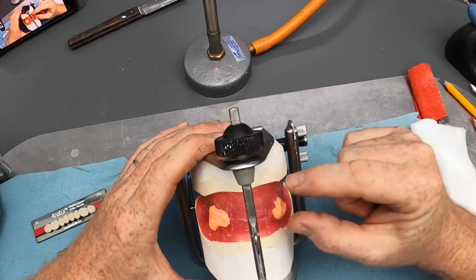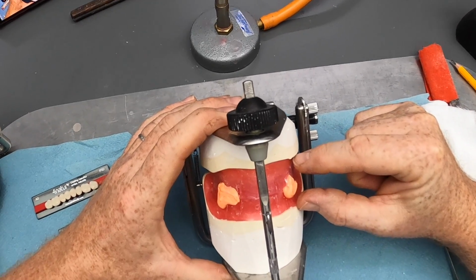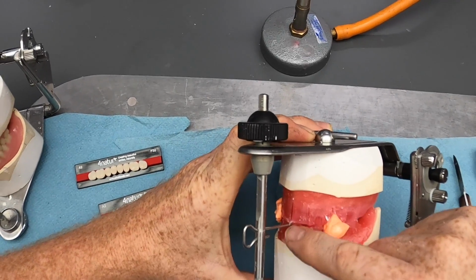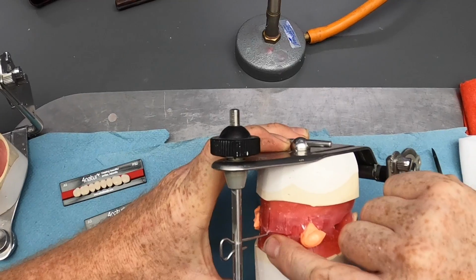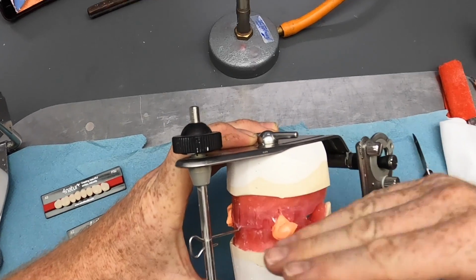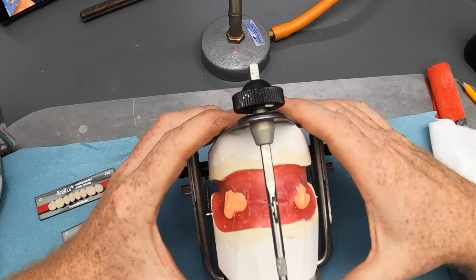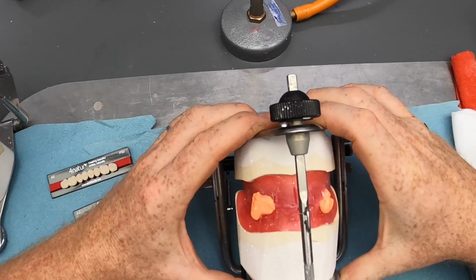We can just preserve the rims and keep them as a record, and if you're going to do that, then we can make little silicone indices here and set up to the indices, or we can use a flat plane to set up, or we can just set up straight into the wax registration rims. I'm going to do that today.